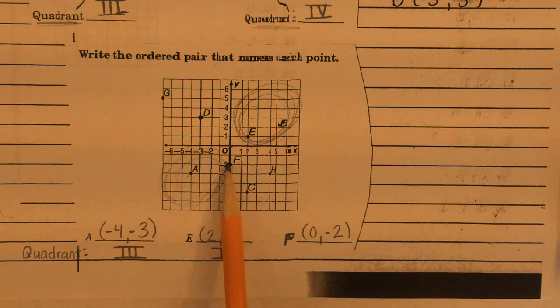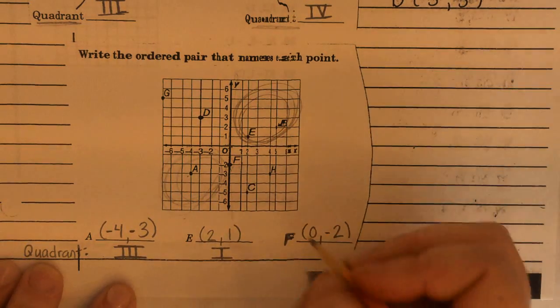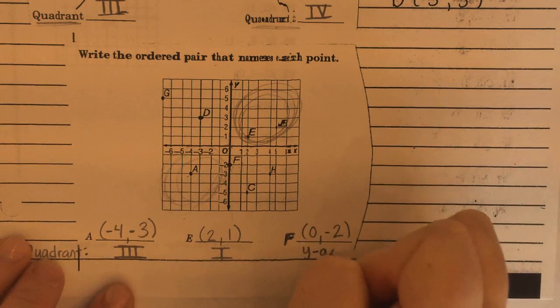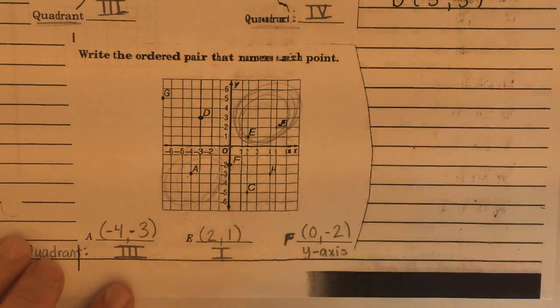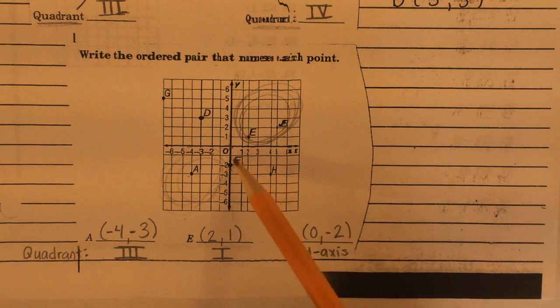The location of it is the Y line, which we would call the Y-axis. So I'm going to put Y-axis. So that was a trick question because it wasn't in a quadrant. We would have to write down Y-axis. All right? So Jordan did have a good guess. I want to talk about her guess real quick.